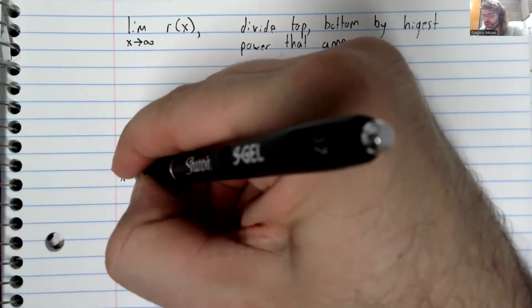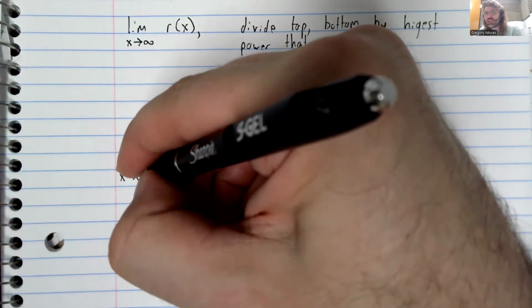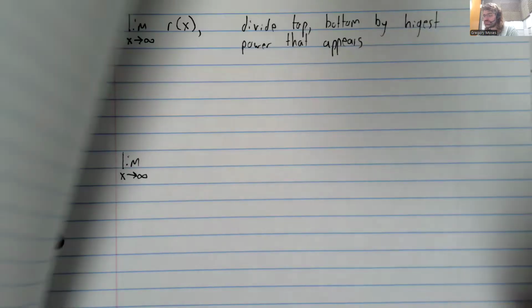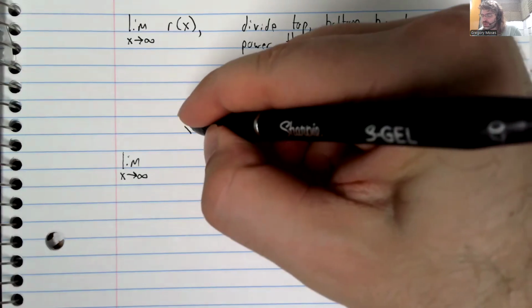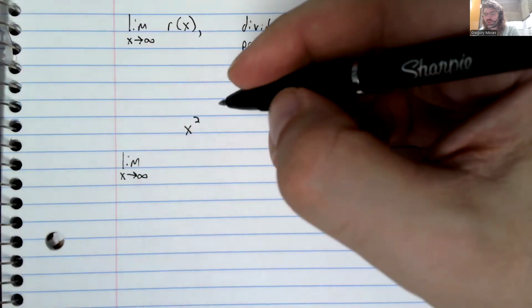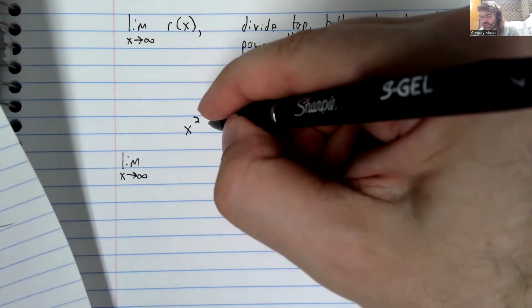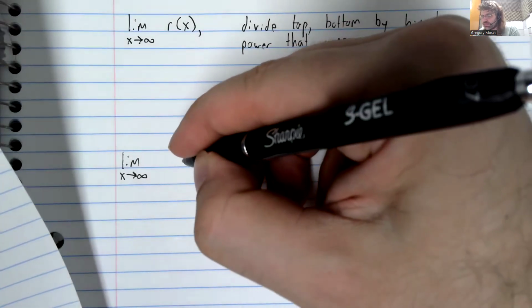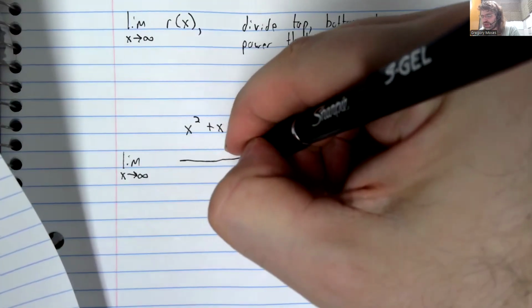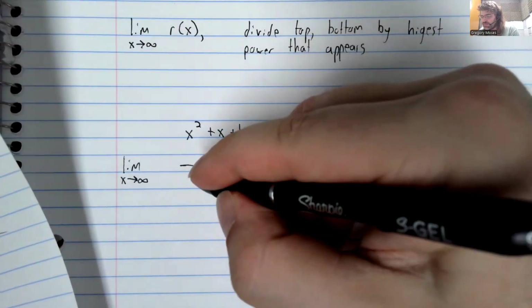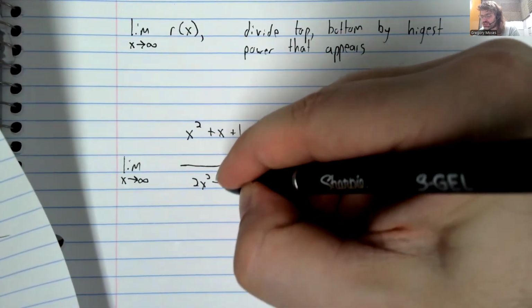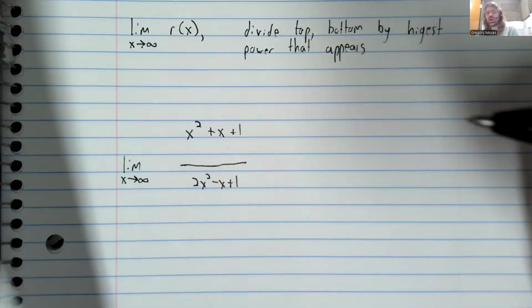Let's keep with the example we just looked at. The limit as x approaches infinity of x squared plus x plus 1 divided by 2x squared minus x plus 1.